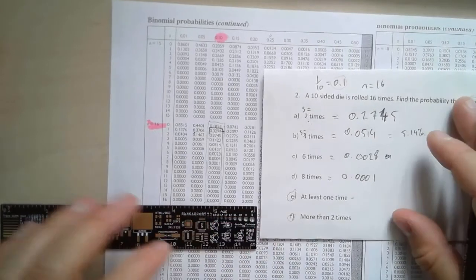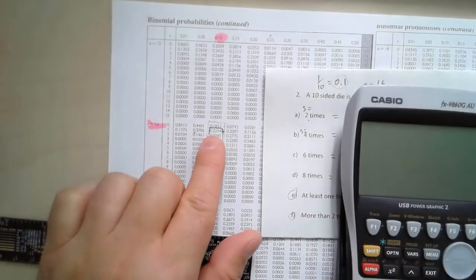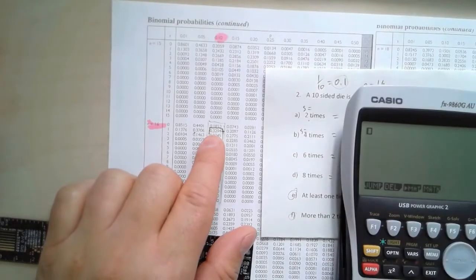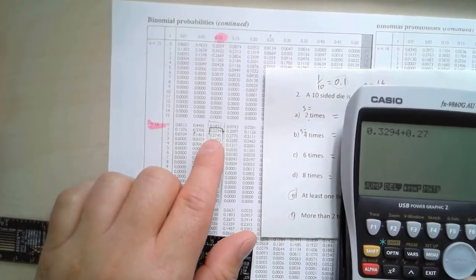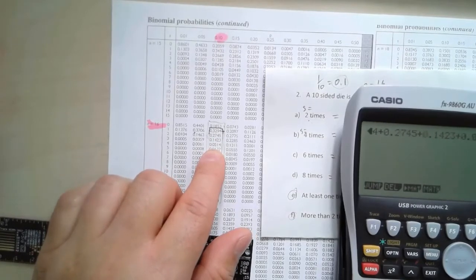So I'm going to simply start at 1, 0.3294, and add up all the numbers underneath it. 0.0514.